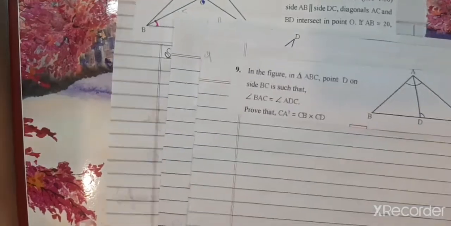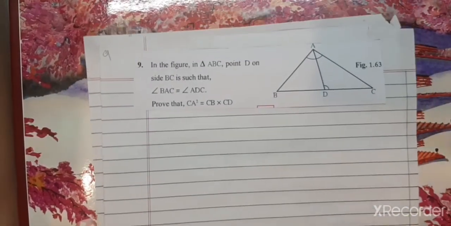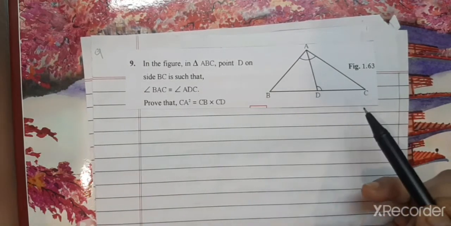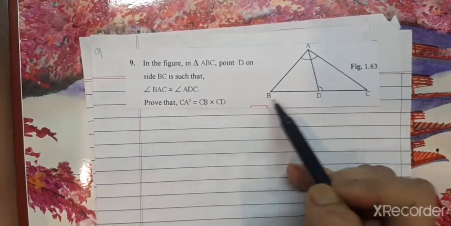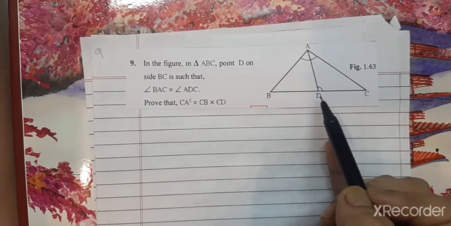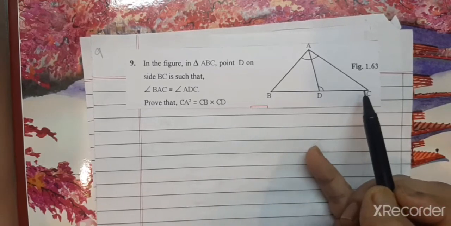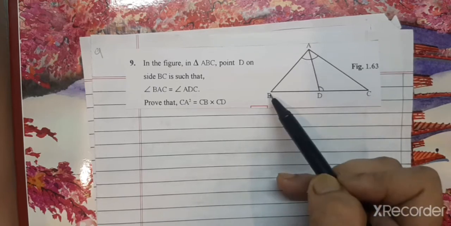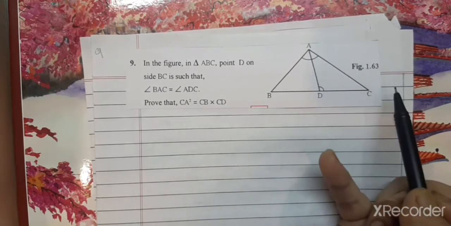And now we go to the last sum of this exercise, practice set 1.3, that is the ninth sum. Now, in this sum you will see the figure given, and it's triangle ABC where there is a point D on BC such that angle BAC is congruent to angle ADC.